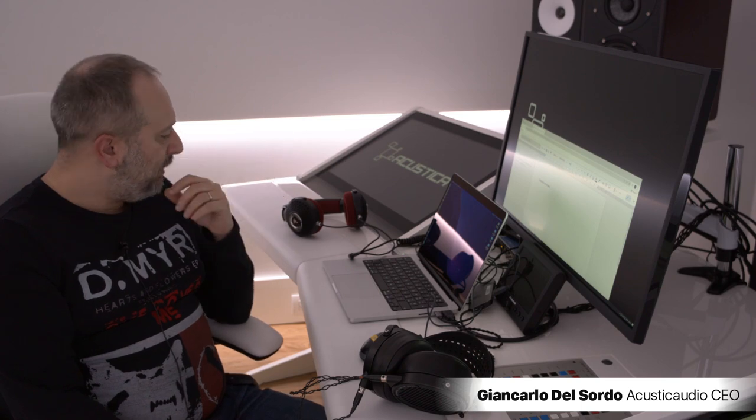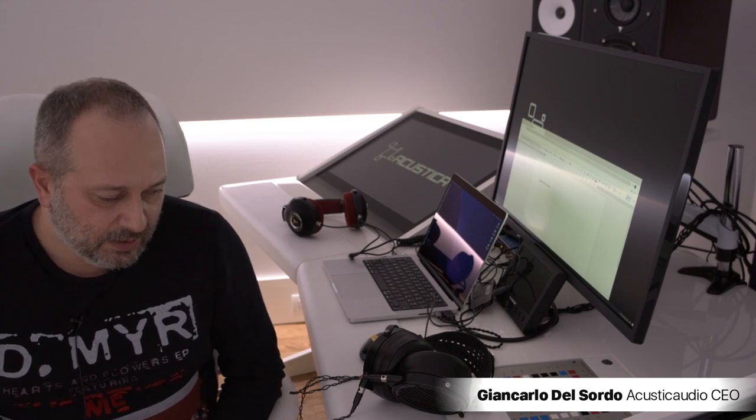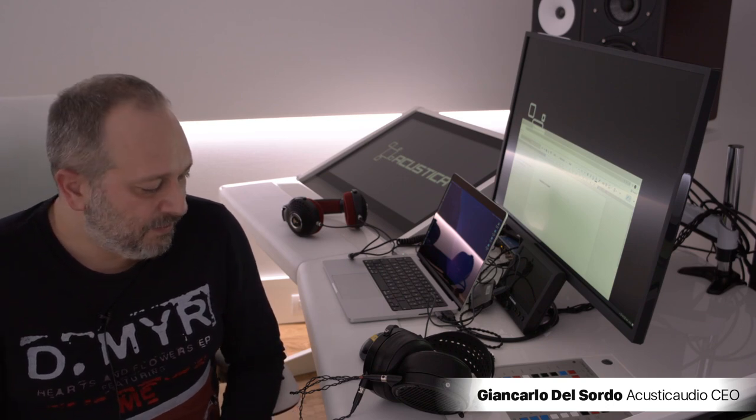Focal, high-end Focals like, I don't remember exactly the name, Stelia, is very good. Also Focal very good. I mean, there are several brands which are better than others for representing the soundstage, and this is very relevant for Atmos mixing.